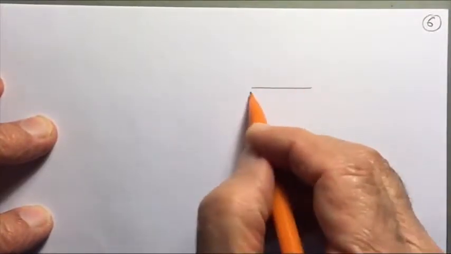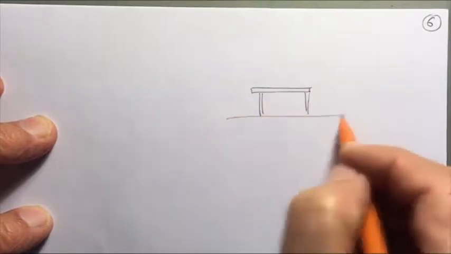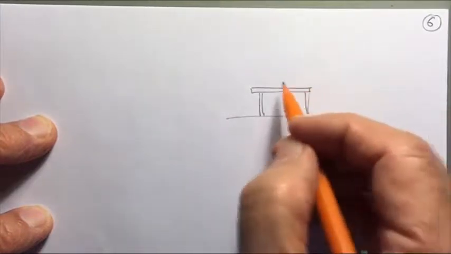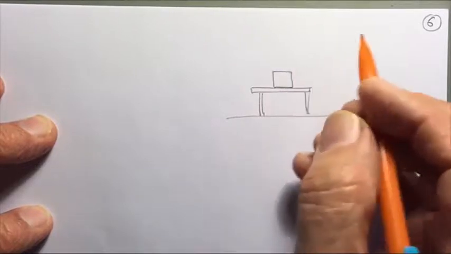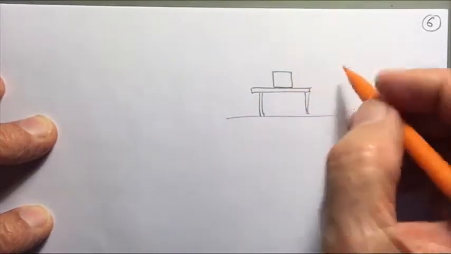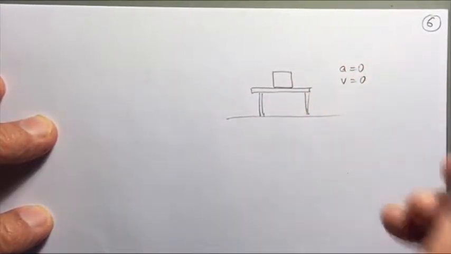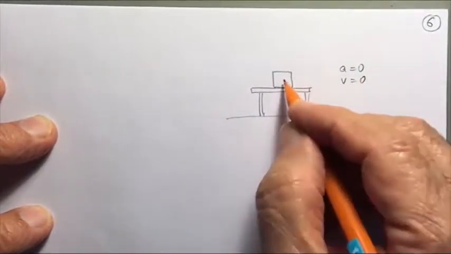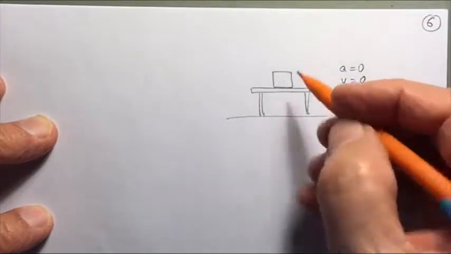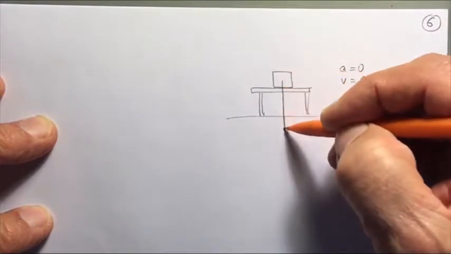Now let's consider an object on a table. Here's the ground, the table is here, and we have an object, and in the book this is a computer monitor sitting on the table. So its acceleration is 0. The object is just stationary. Its velocity is also 0. So it's in a state of static equilibrium, which simply means the sum of forces has to be 0. Now we need to see what are the forces acting on it. And the first force is the force of gravity.